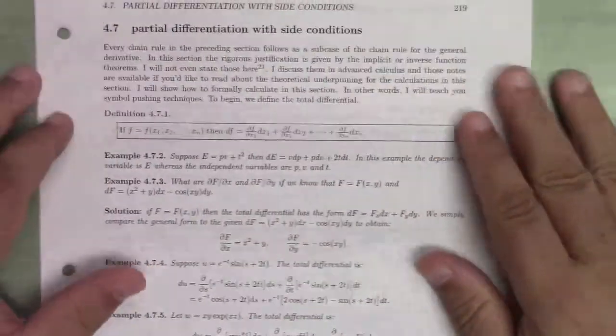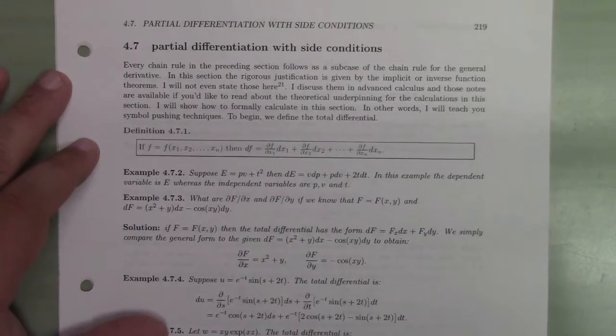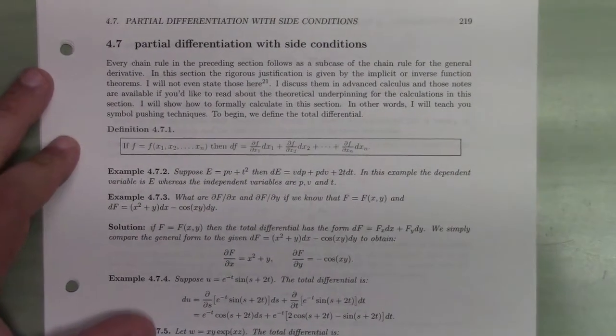Let me get back to my notes here and just try to be more methodical now that I've got that out of my system.